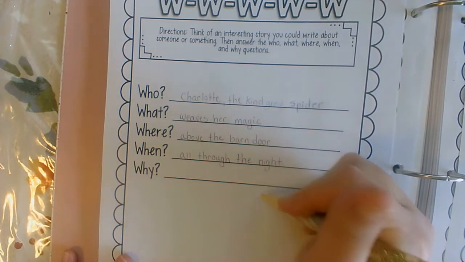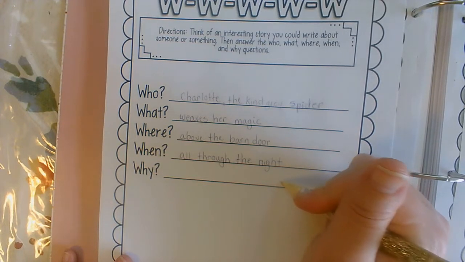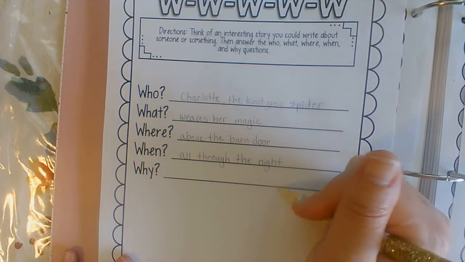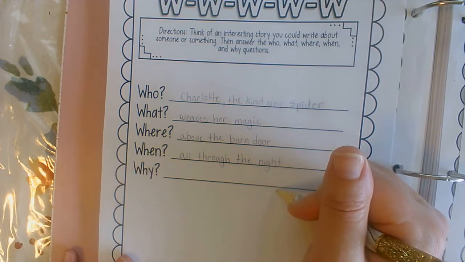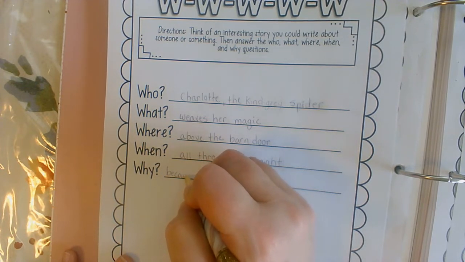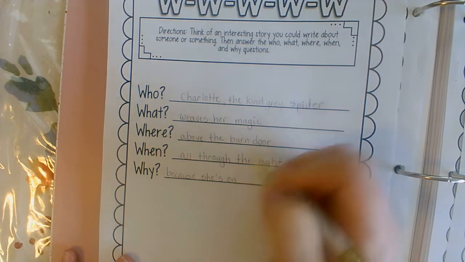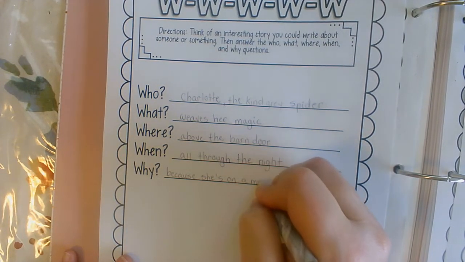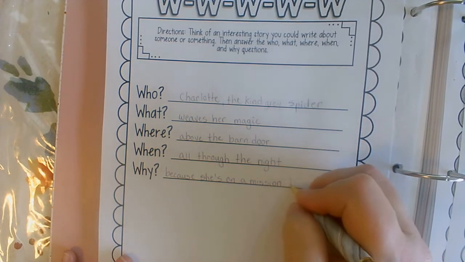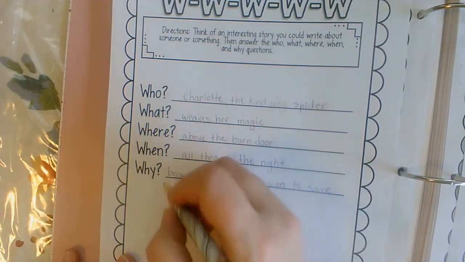And why? Well, it is to save Wilbur. What would be an interesting way of seeing that and capturing that idea? You know, Wilbur's her friend. She really wants to save him. How about, because she's on a mission to save. Now instead of just saying Wilbur, I'm going to add some description there.